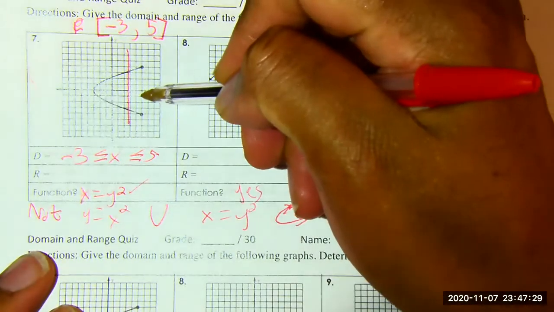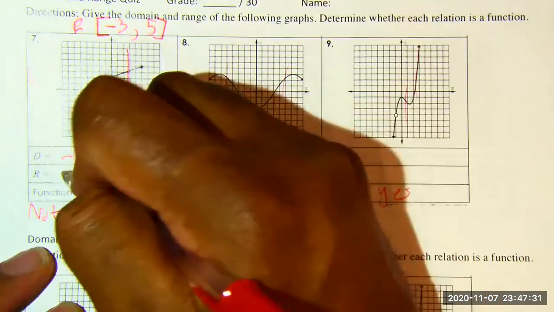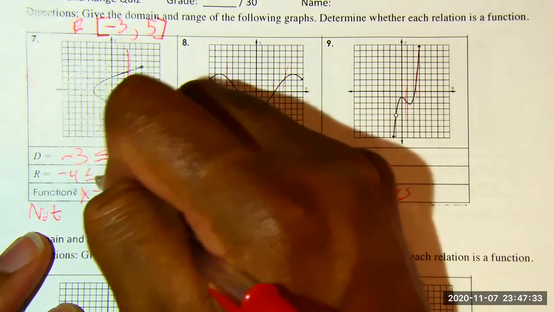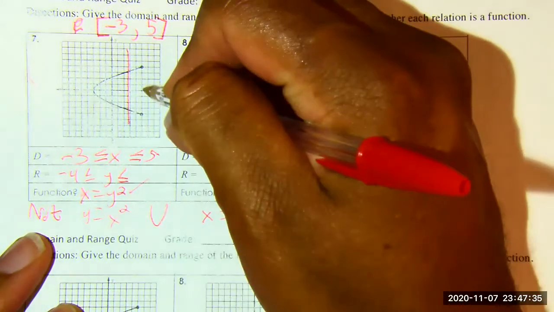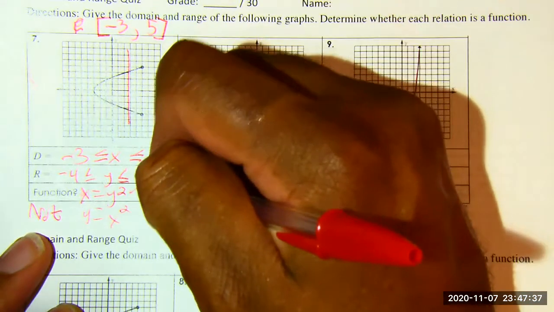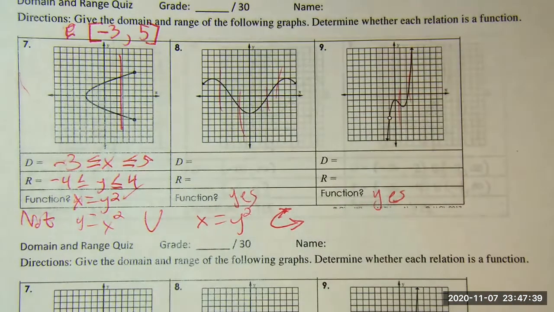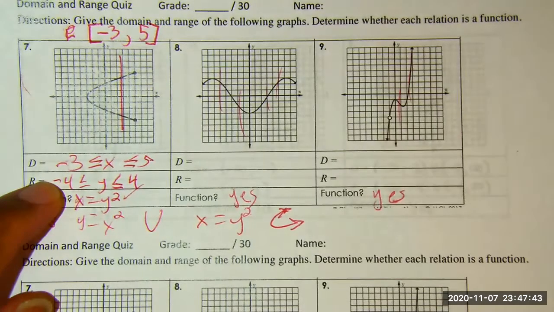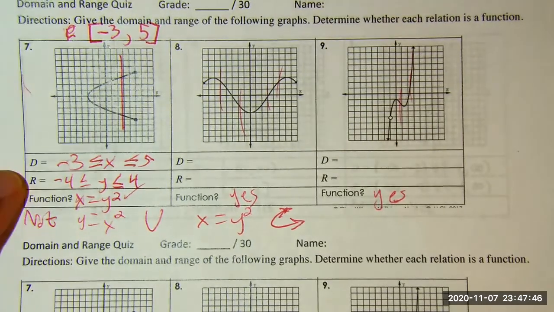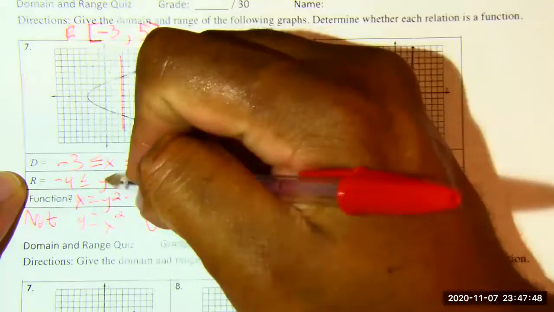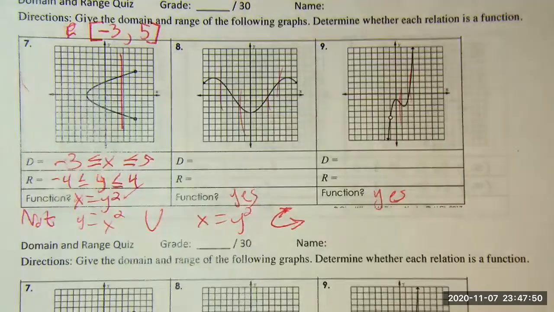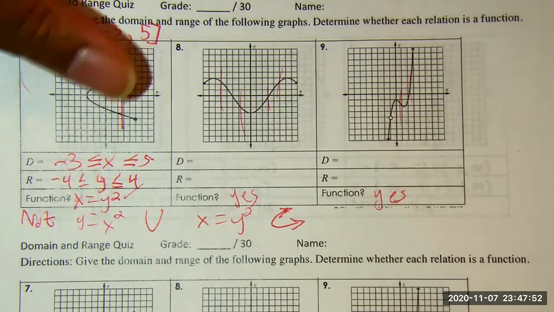Range: from -4 to +4 on y. Technically, you could also write the range as bracket -4, comma 4, bracket, as long as it's listed under the range. I just like seeing y posted to remind me it's the range and not the domain.